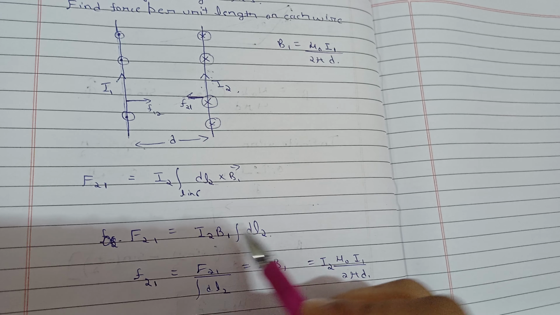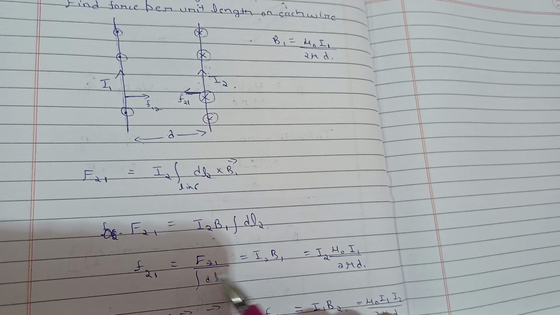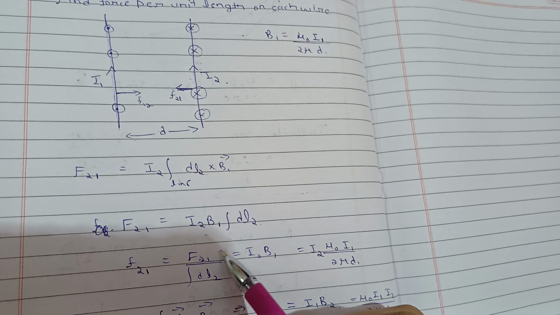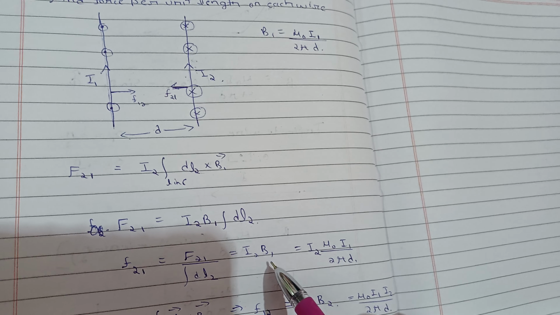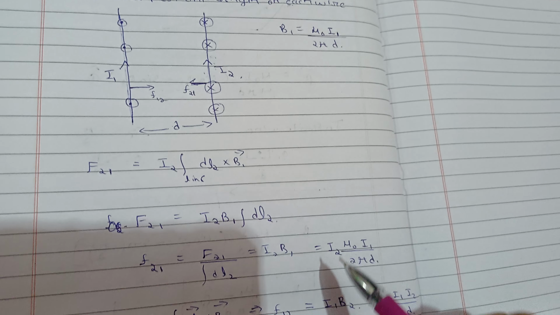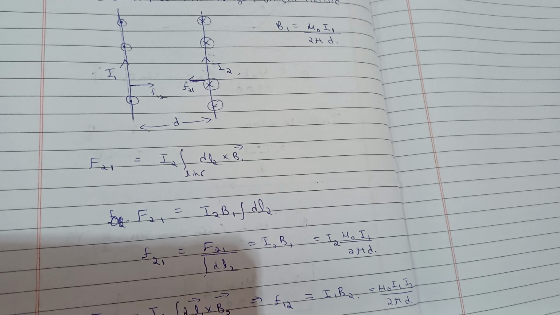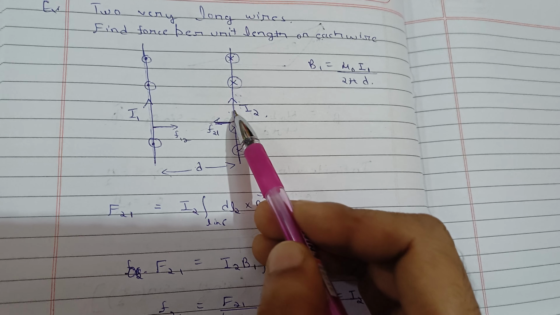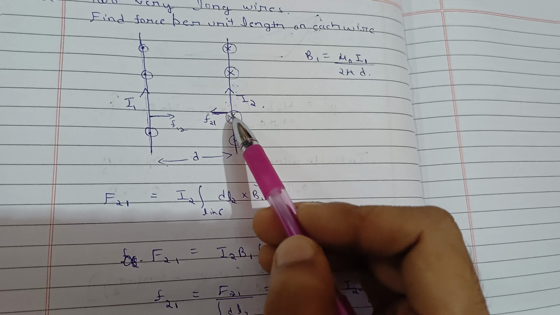So you need to find the force per unit length. So this will go this side. So force per unit length is represented by F21, that will be F21 divided by dL2. It will be equal to I2 B1. Now substitute the B1 value here. It will be mu naught I1 I2 divided by 2 pi d. Now this is the force per unit length applied on this wire.